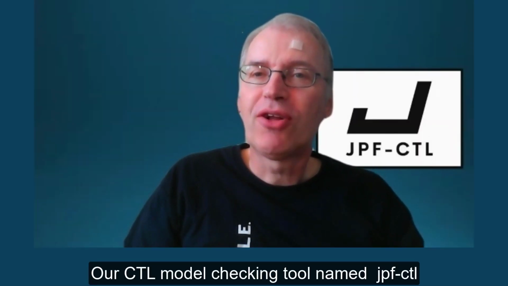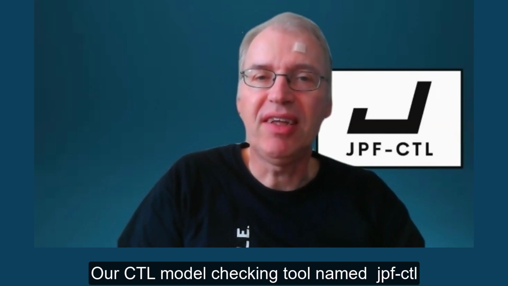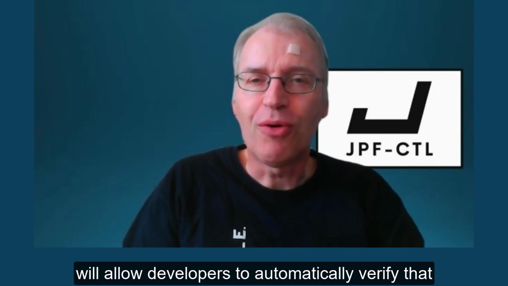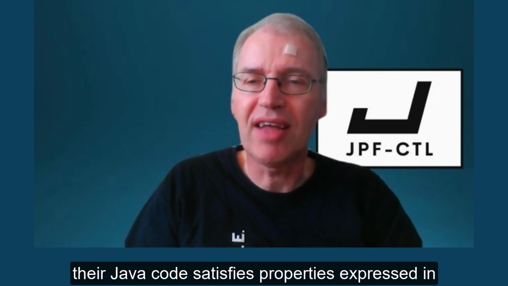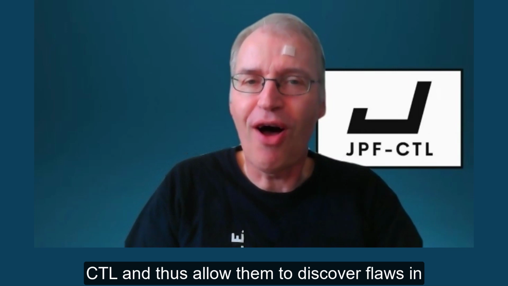Our CTL model checking tool, named JPF-CTL, developed by Anto, Bruce, Matt, and Parsa, will allow developers to automatically verify that their Java code satisfies properties expressed in CTL, and thus allow them to discover flaws in their code and prevent costly errors.